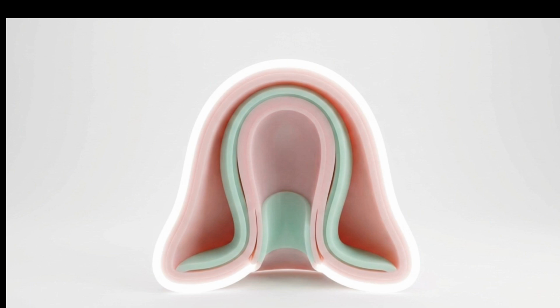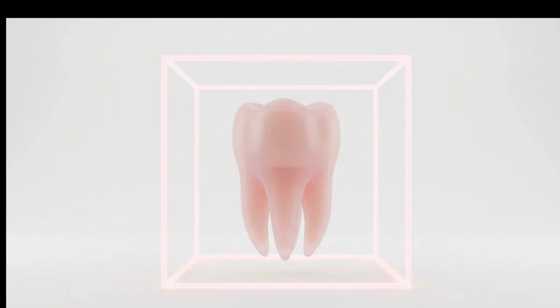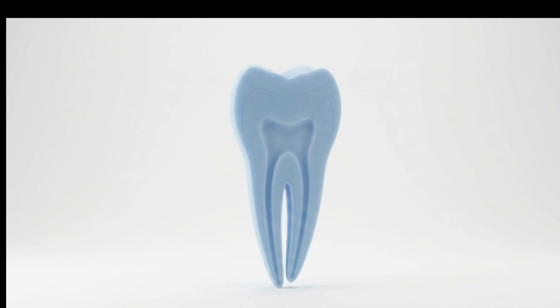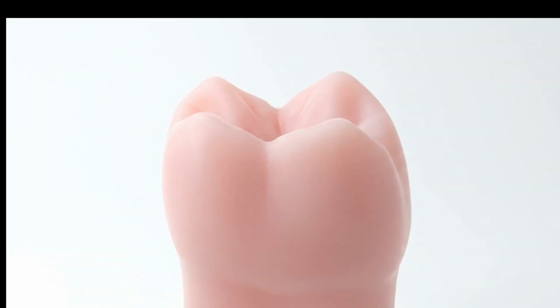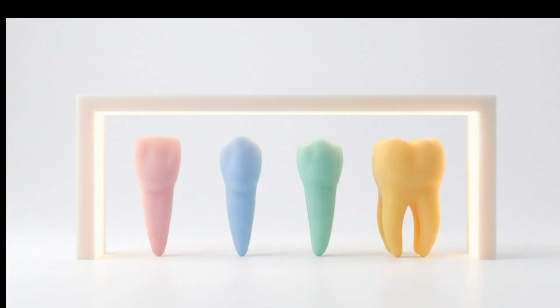The physical folding is complete, and the final shape of the crown, whether it will be an incisor, canine, premolar, or molar, is permanently established.